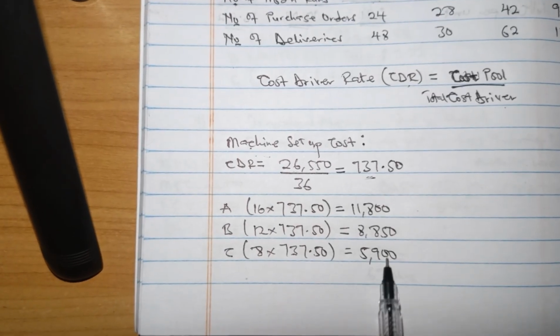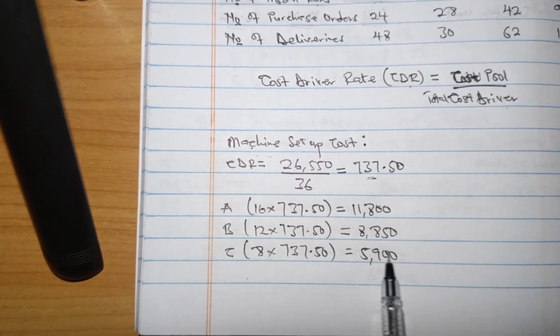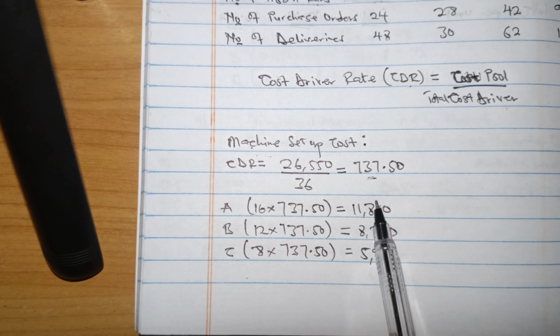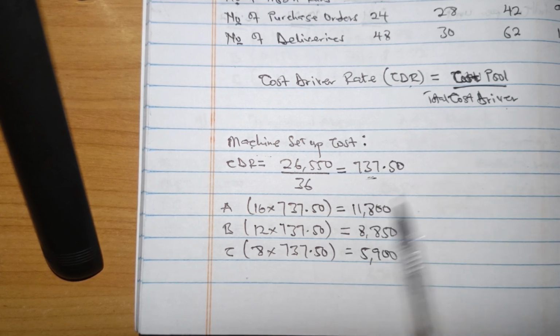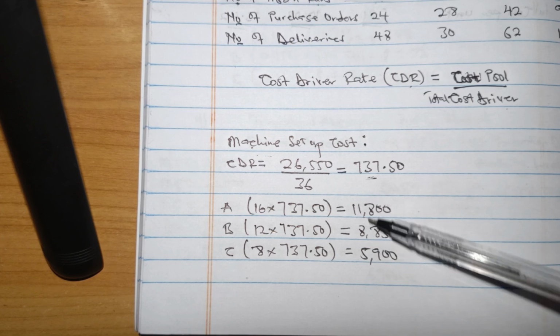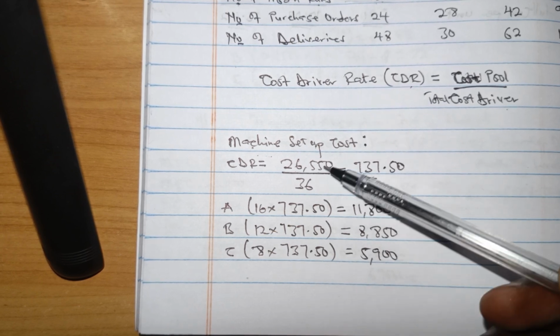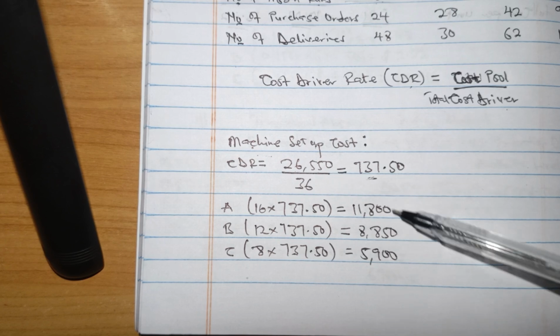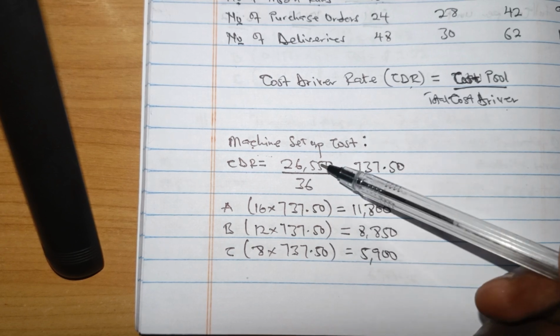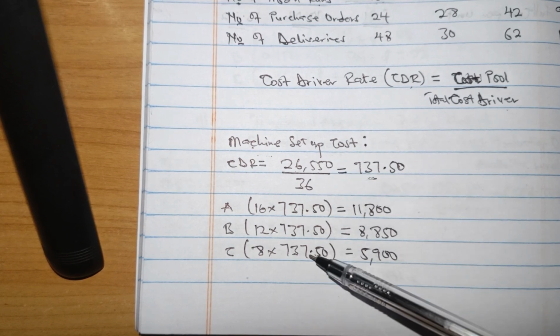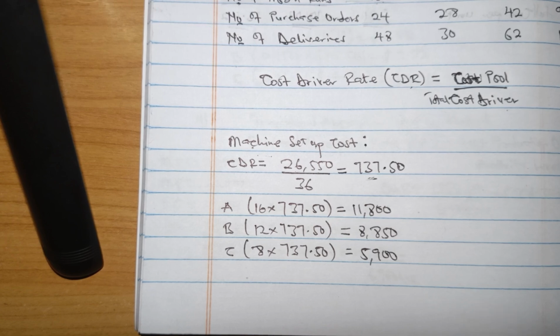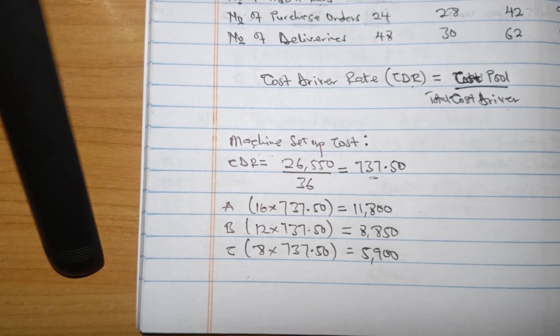After you've gotten this, to be sure that this is the cost pool you've allocated, add all these values to see if you get this. If you add all these values and you're not getting this, then probably there's a mistake somewhere. So that is one thing to take away.